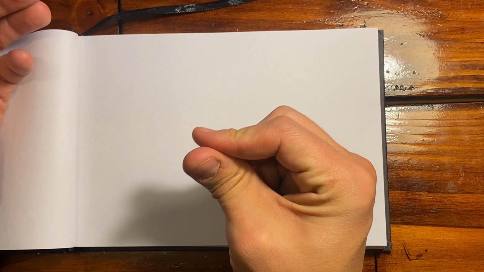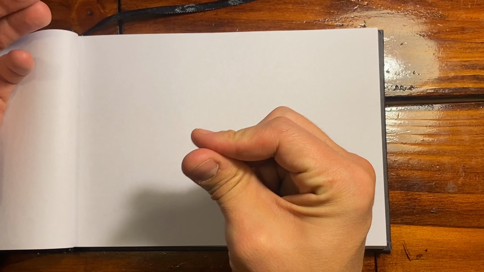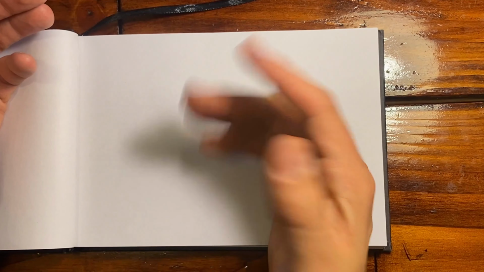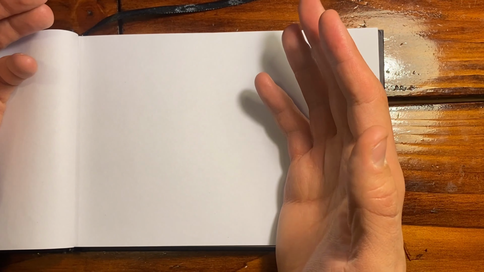Today is another letter study, and today we are going to do the letter K, if you didn't gather that from the thumbnail. But let's dive in. First of all, we want to understand where I'm going with this, so let's take a little preview. There we go. Now let's go back. How's that sound? Let's get into it then.